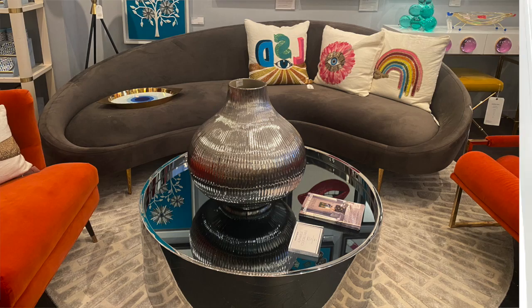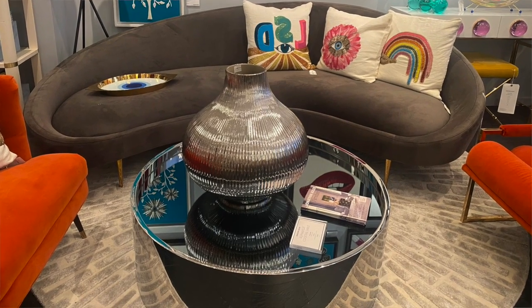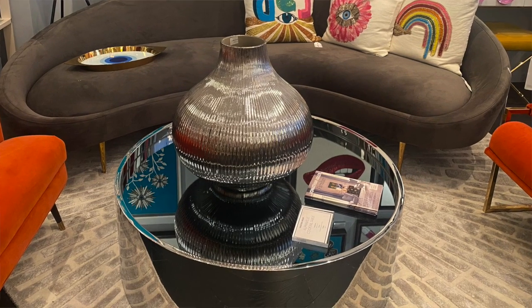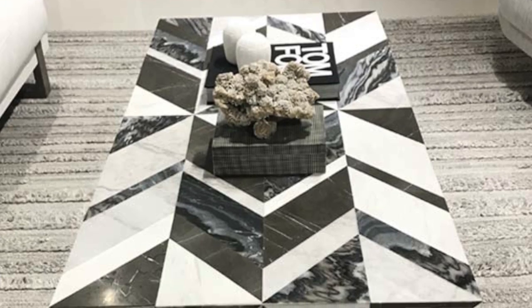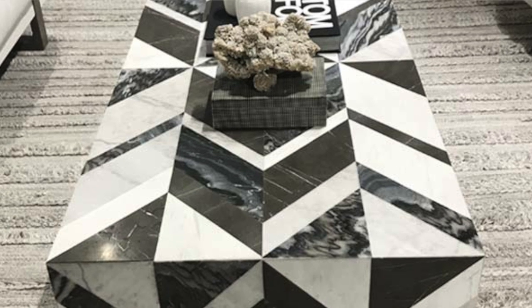Mirror is going to have an expansive look. It's going to reflect the light in our space. You do have to remember that it will have fingerprints and glare that comes along with the territory, and it's great for glam spaces or modern homes. Another fabulous finish that is trending and having a moment is bone inlay.